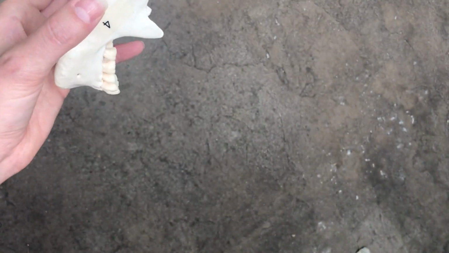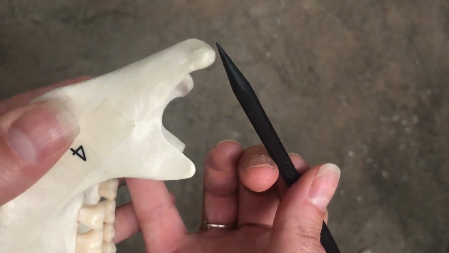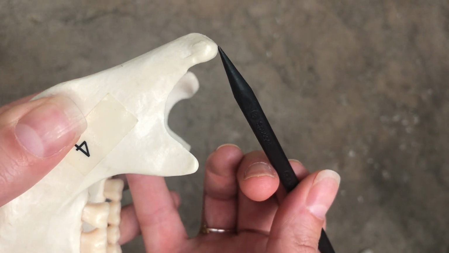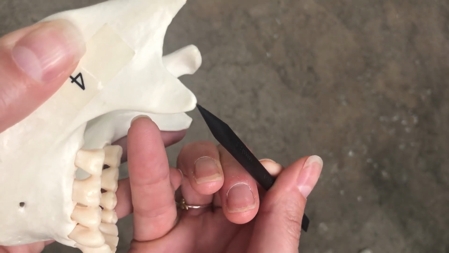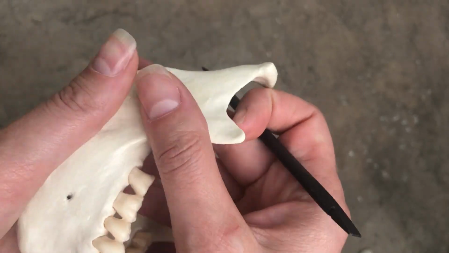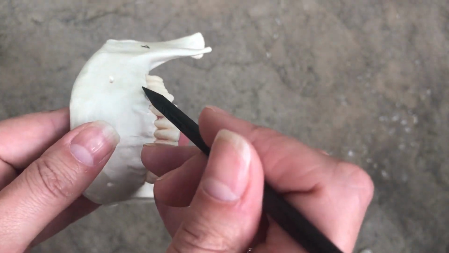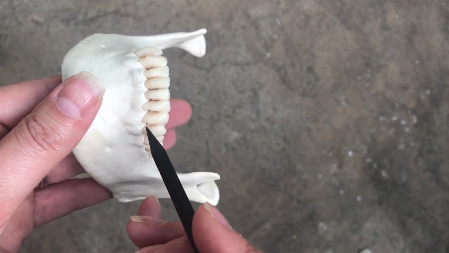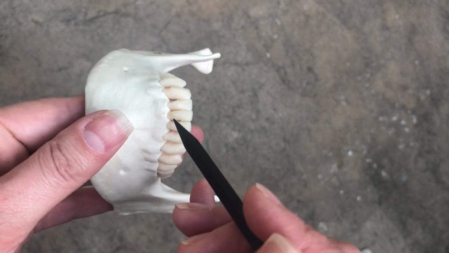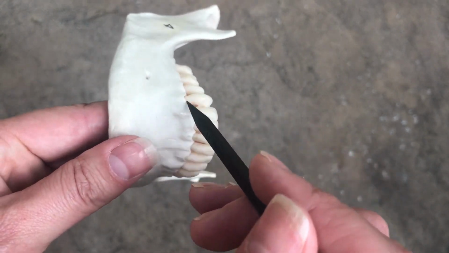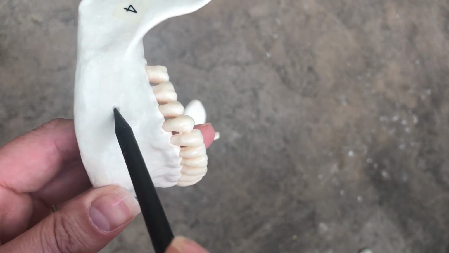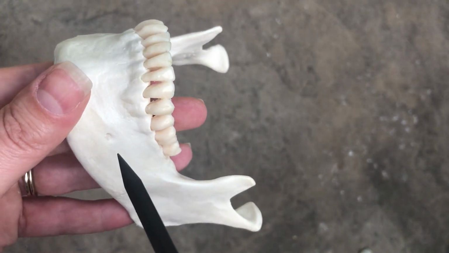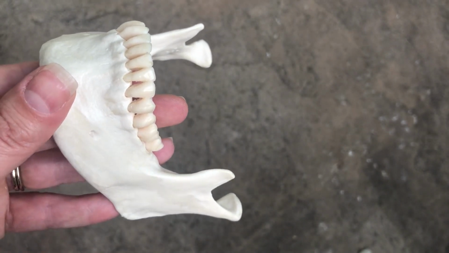But on the mandible itself is the mandibular condyle. There's also the coronoid process right here. Your alveolar margins, you have this both on the mandible and the maxilla, but that's just the little ridge where the teeth are joined. The mental foramen, we've already talked about. Those are these little holes down here.